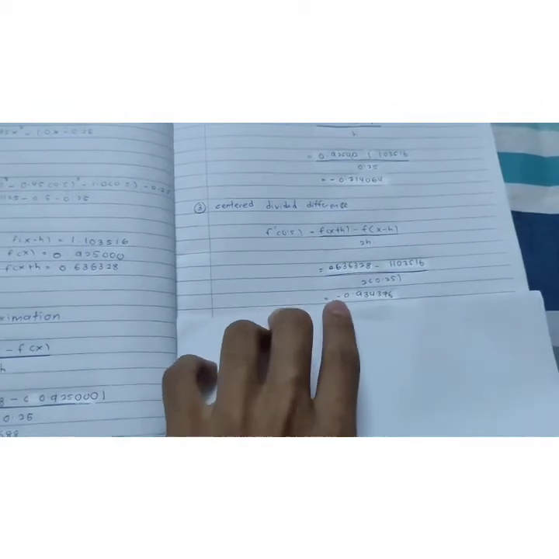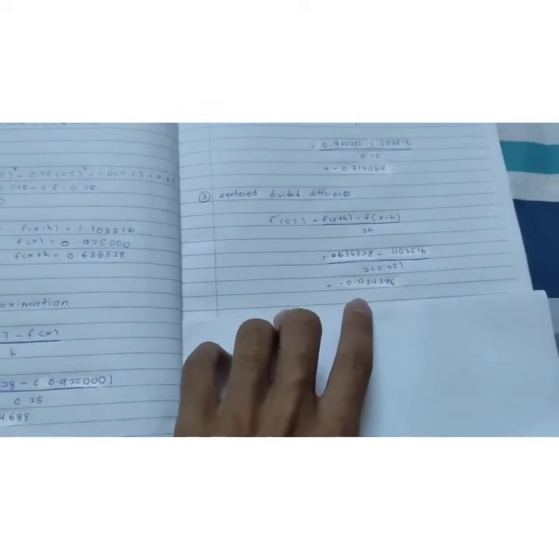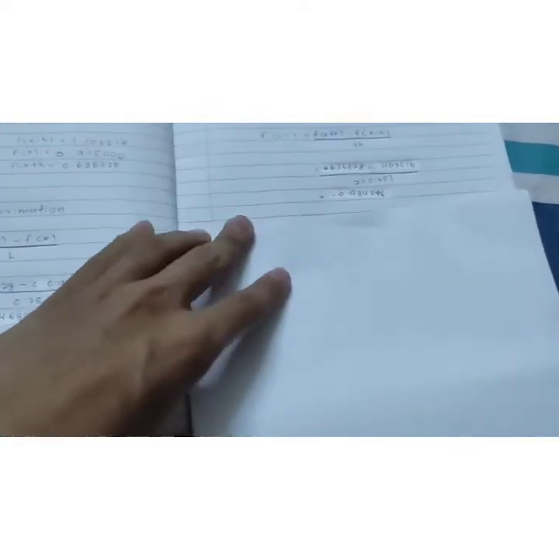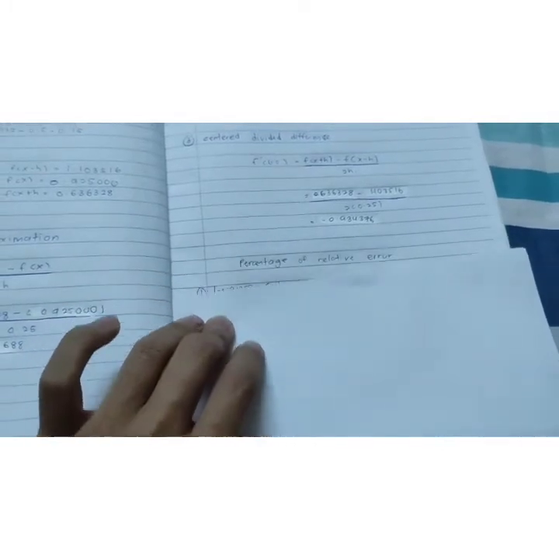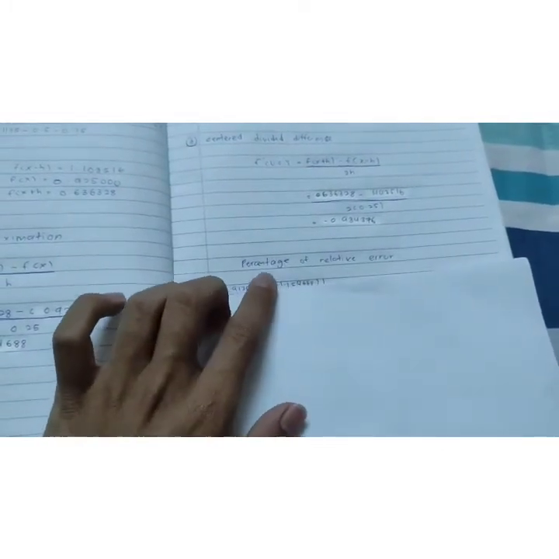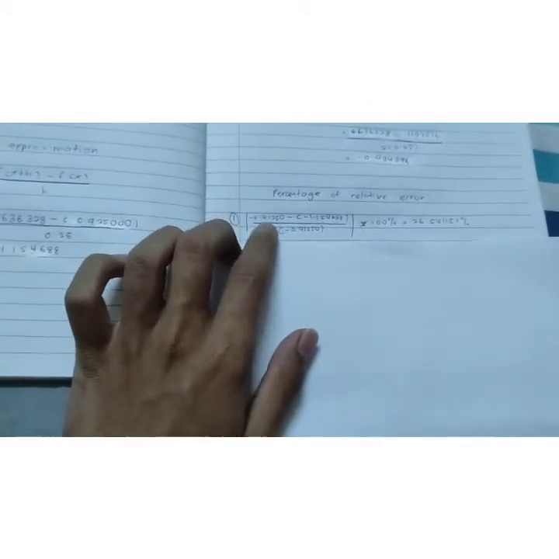We can get the answer, negative 0.935376.